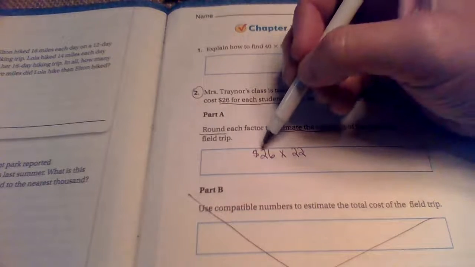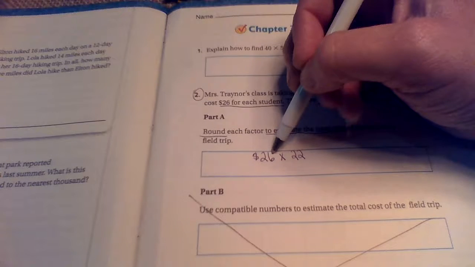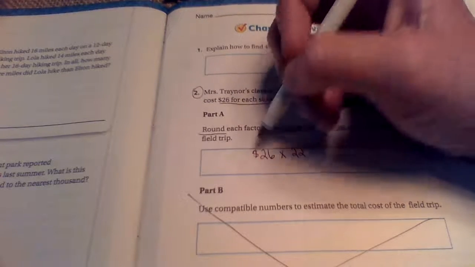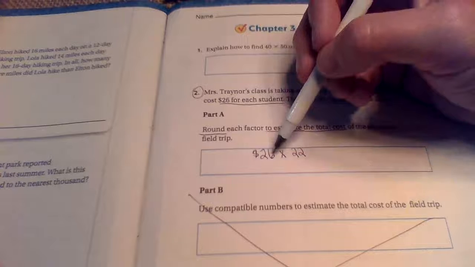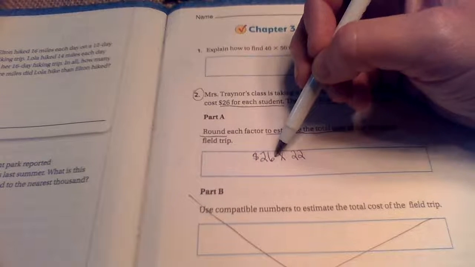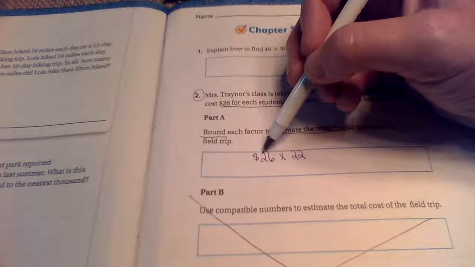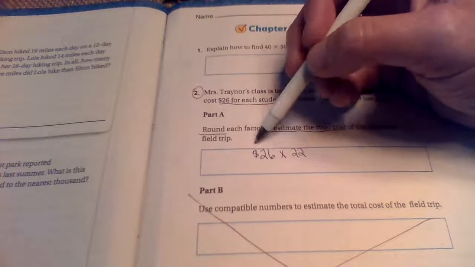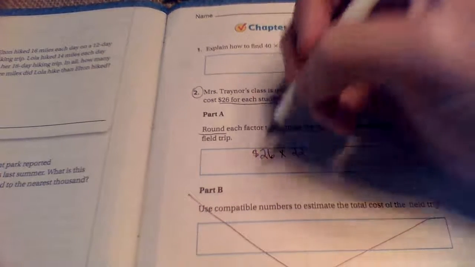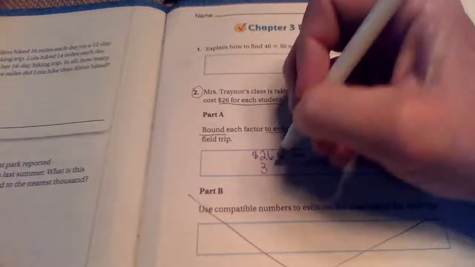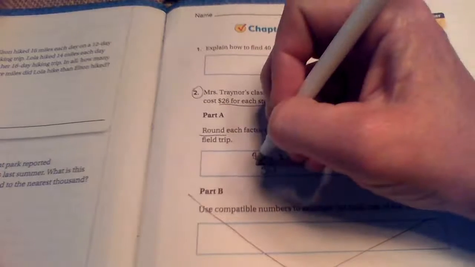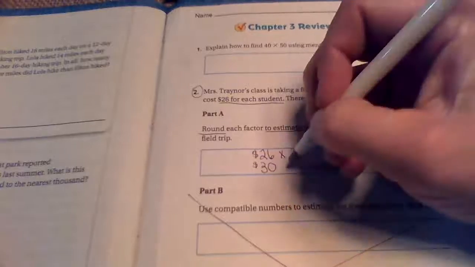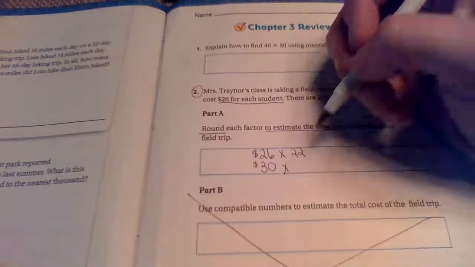So if we were going to round the 26, we would round based off of looking at the 6 to the right. We would determine if this 2 stays or goes up. Since the 6 is a 5 or bigger, the 2 goes up to a 3. So it rounds up to $30 per child. And then we have 22 children.